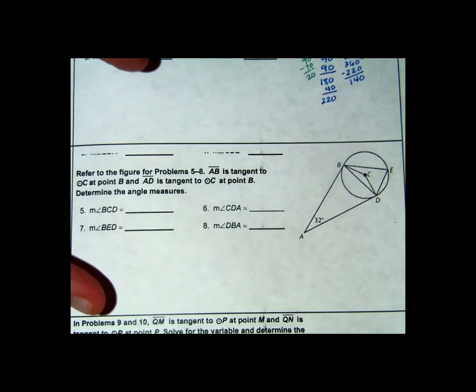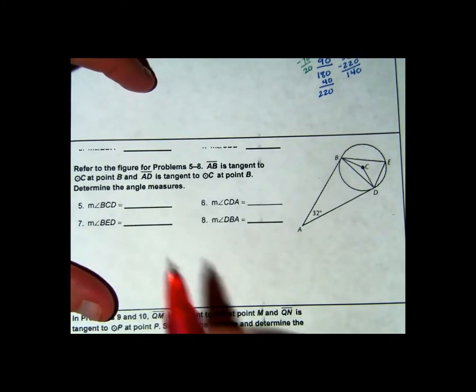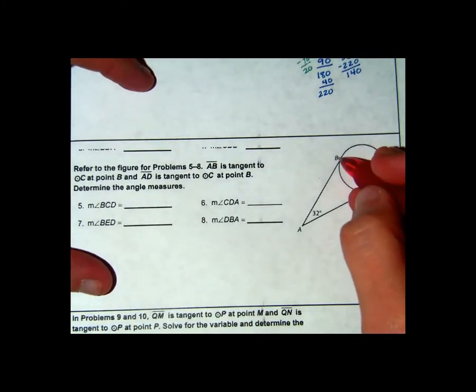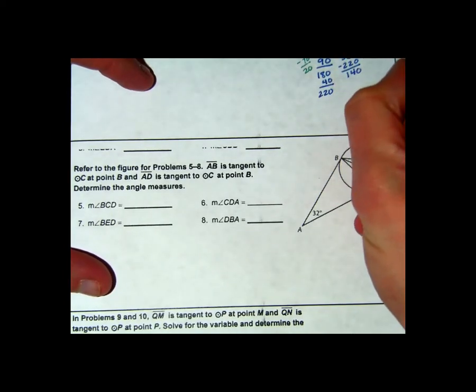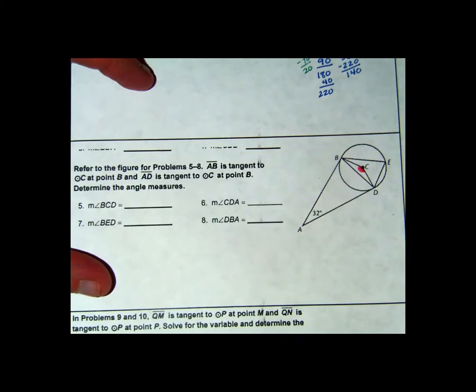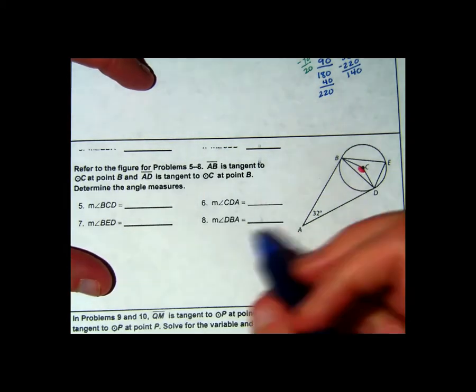Alright, 5 through 8. Other than the perpendicular segment, most of it is a review of stuff we've done in the past, which you may have forgotten over the weekend. But the measure of BCD here, can we find that to start with? Or do we probably need to find something else first? Let's move on and try 6 next.